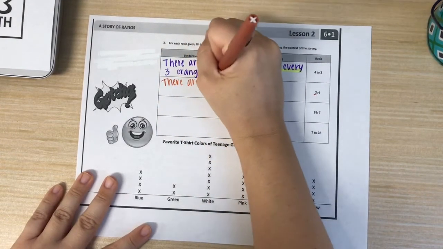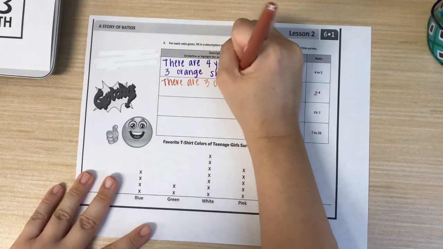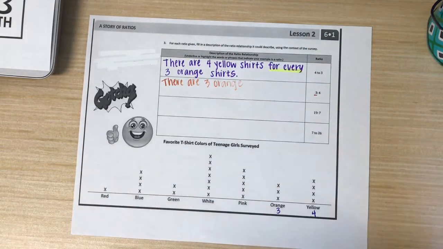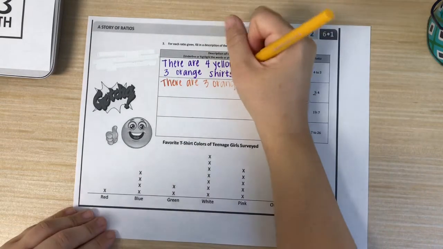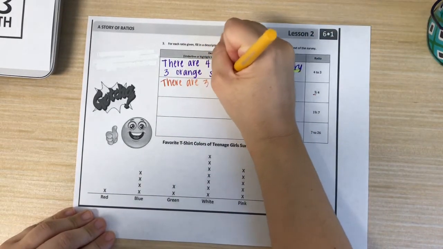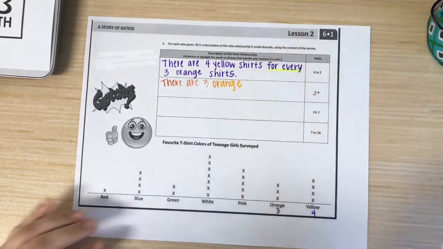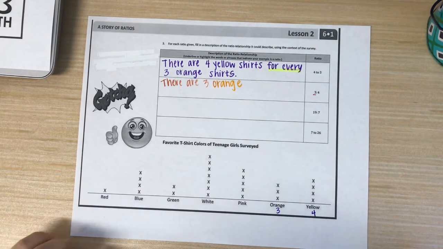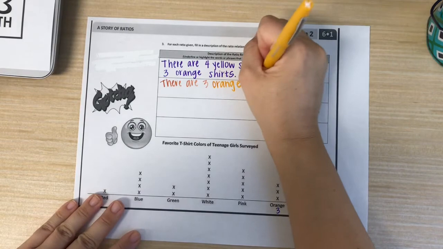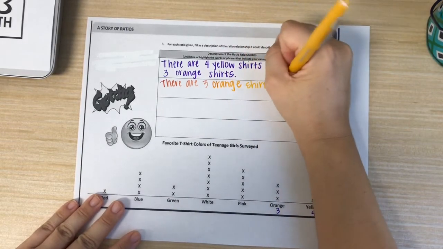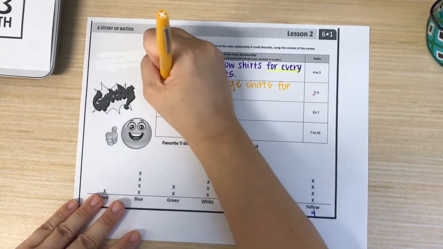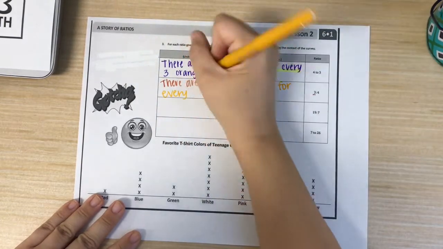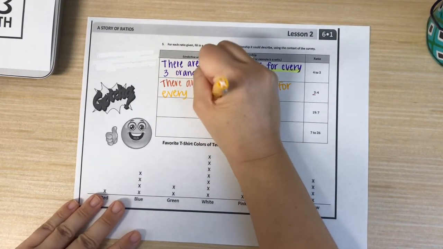3 orange shirts for every 4 yellow shirts. Sorry, my marker doesn't work. All my markers are dried up after our long summer.